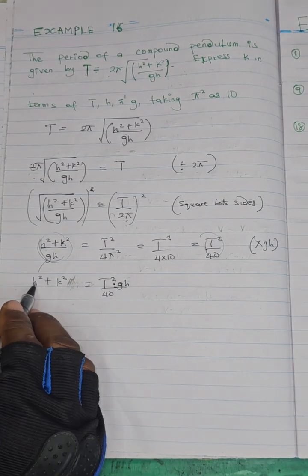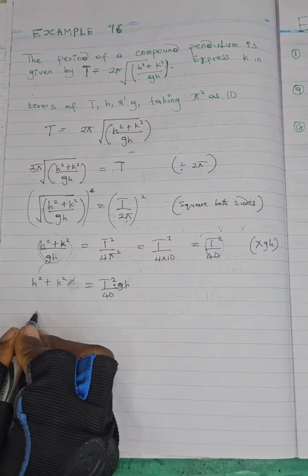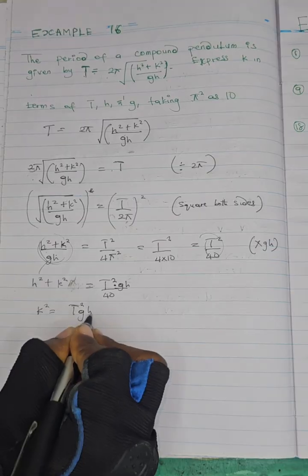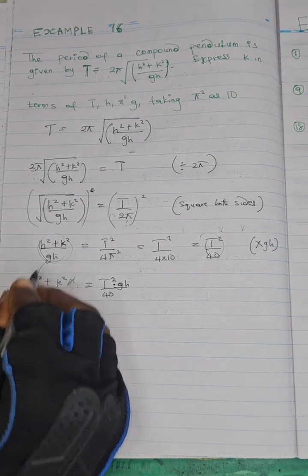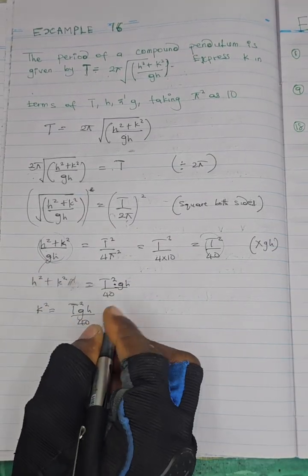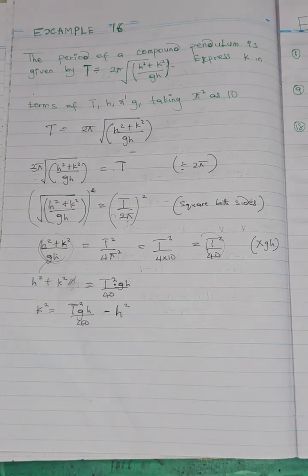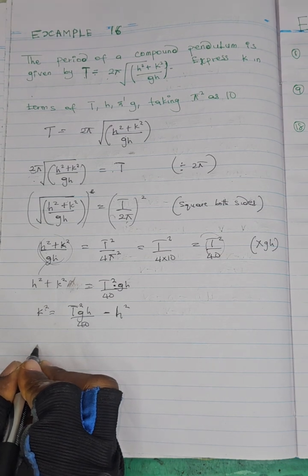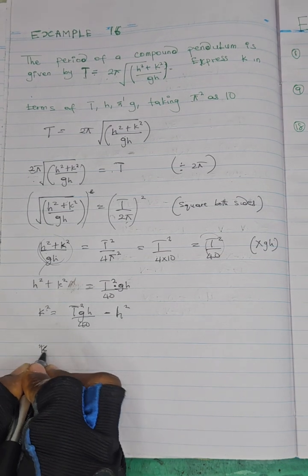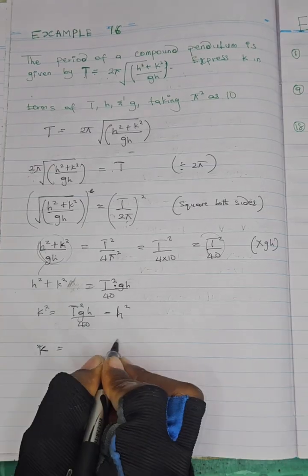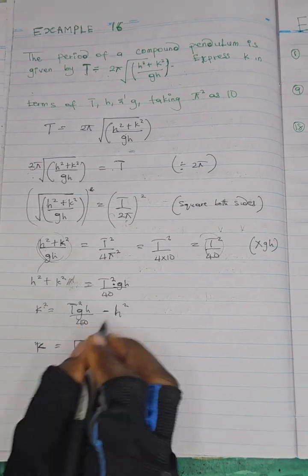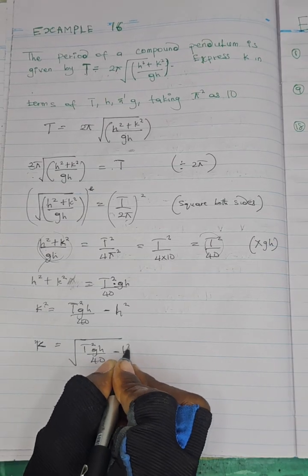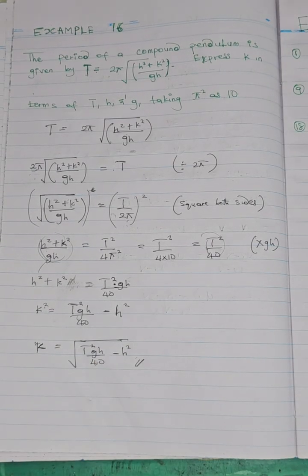After that, the next thing is we'll take h squared to the other side of the equation. So we have k squared equal to t squared gh over 40. When h squared crosses the equation, it's positive here, so it will be minus here, minus h squared. So now we have k squared. Next, we find the square root of both sides of the equation, so k is now the square root of t squared gh over 40 minus h squared. This is your final answer.